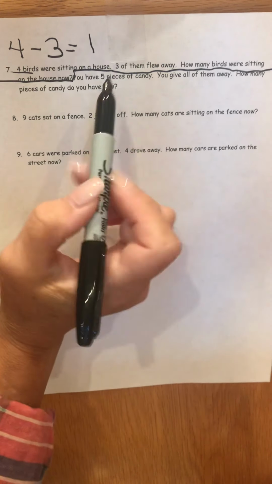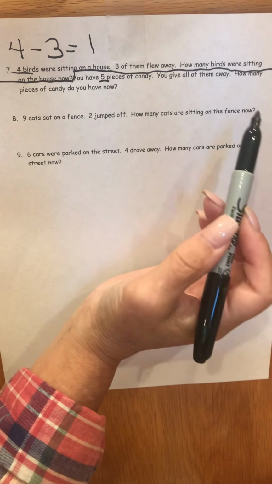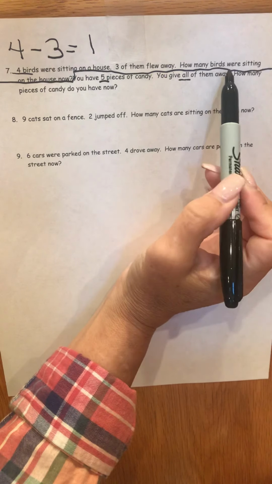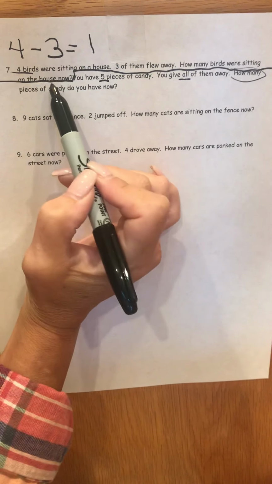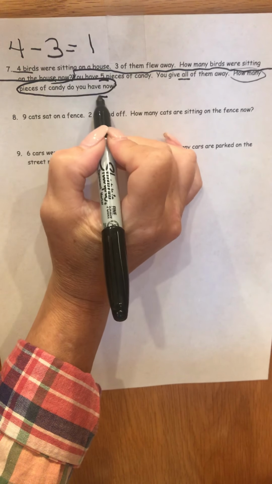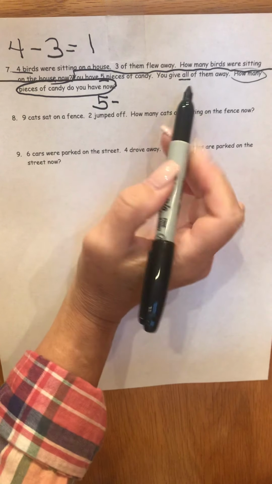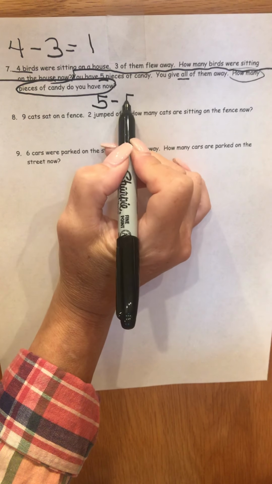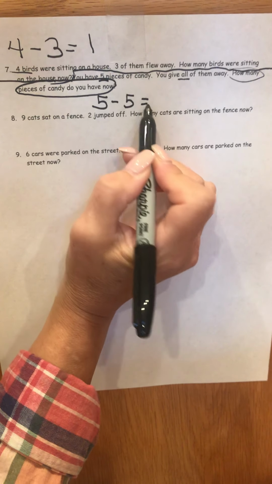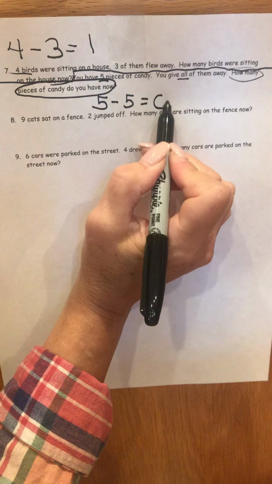All right, let's solve the other one right here now. You have 5 pieces of candy. You give all of them away. How many pieces of candy do you have now? You have 5 pieces of candy. How many do you give away? You give all of them away, so that's 5. How many pieces of candy do you have now? 5 take away 5, the difference is 0.